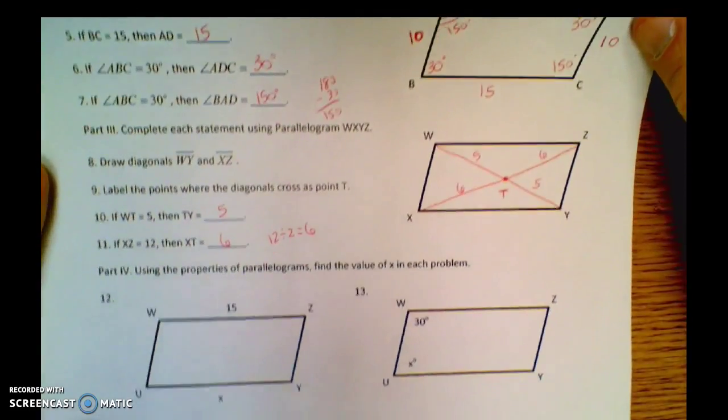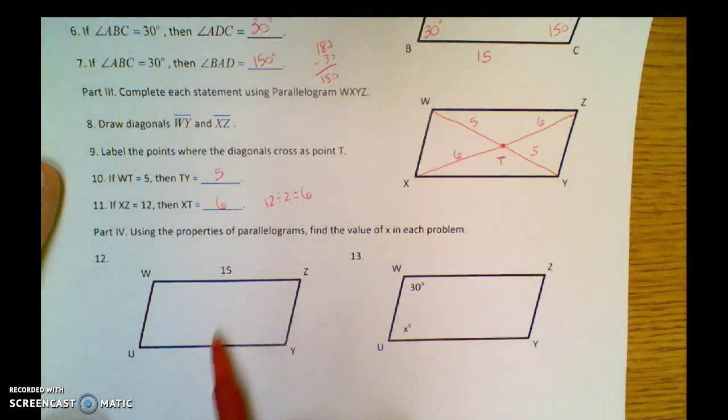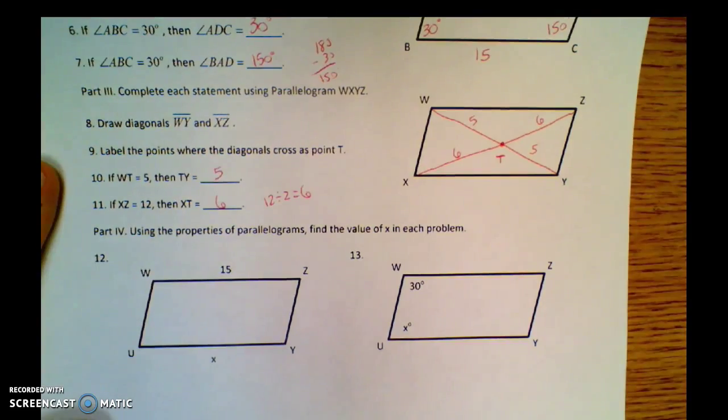So try part 4 using the properties of the parallelograms on your own. You're just looking for the missing value that's indicated in the parallelogram.